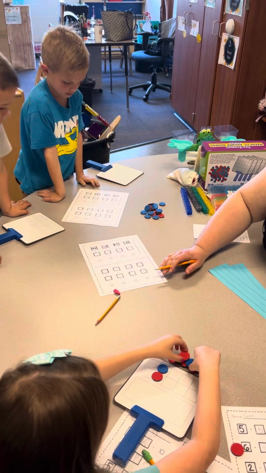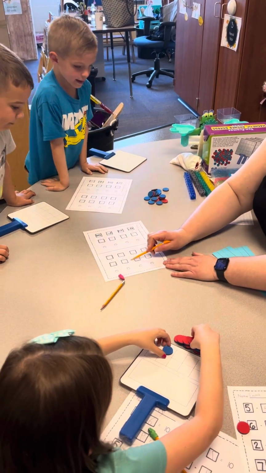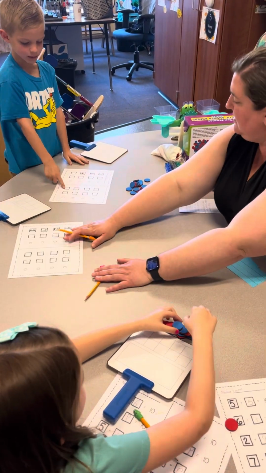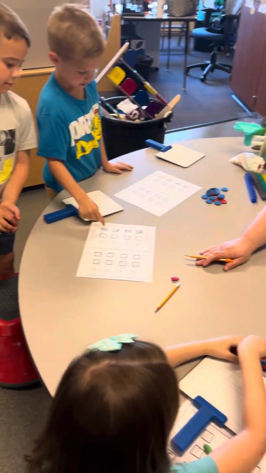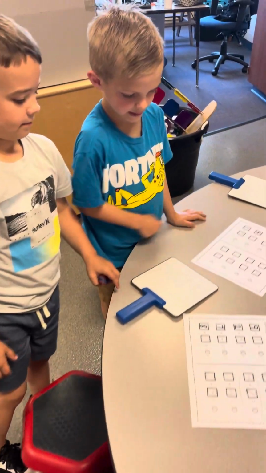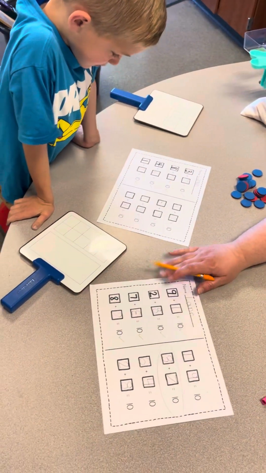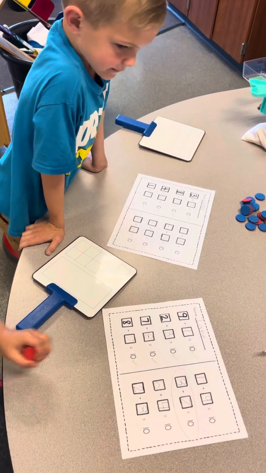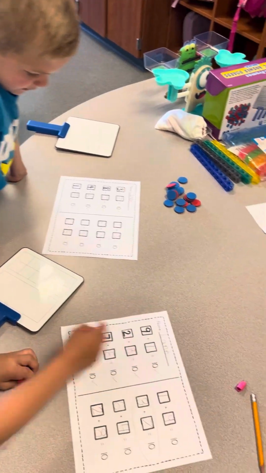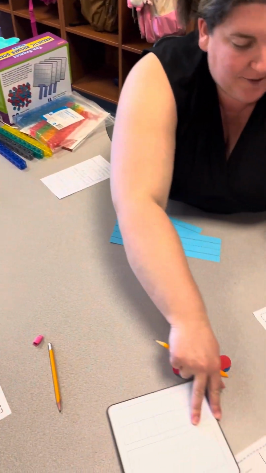Well, we haven't checked them yet, so we can't give a check mark until we actually check, okay? Wait, I see something else. What do you see? 8 plus 2, 2 plus 8. Very nice. You guys are doing a great job pulling that commutative property out, and noticing it more and more on your papers. Very nice job. All right, can I see your papers?